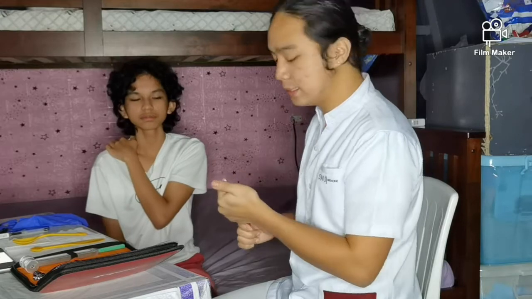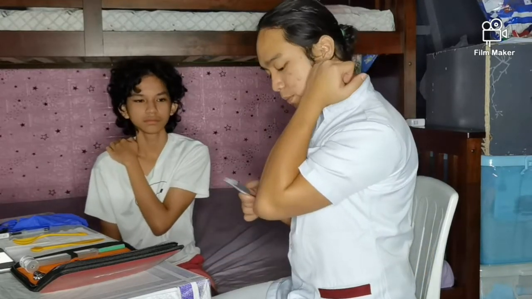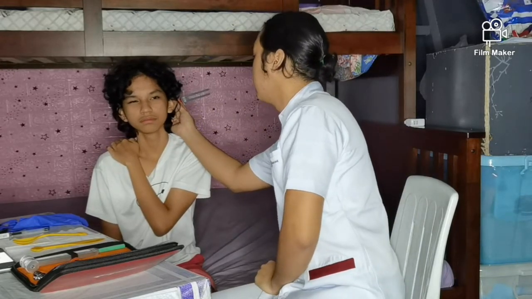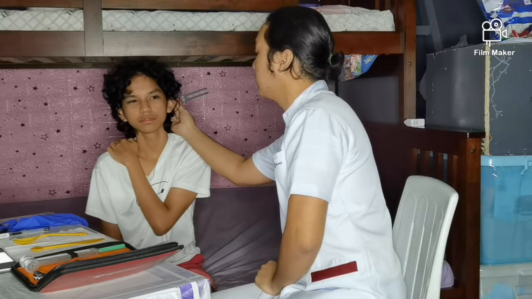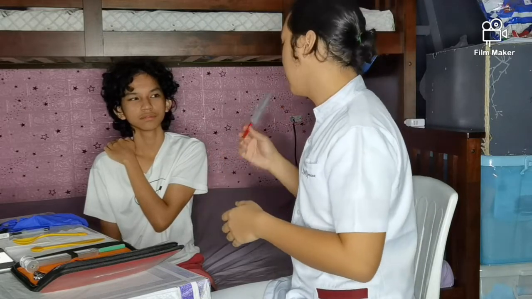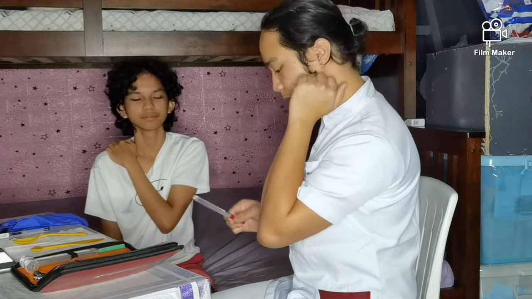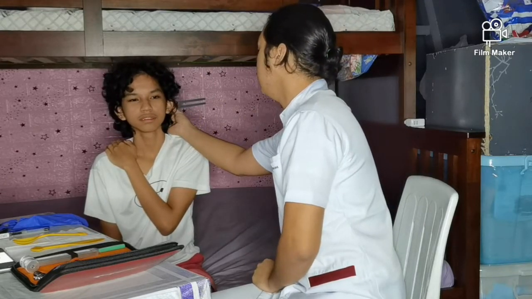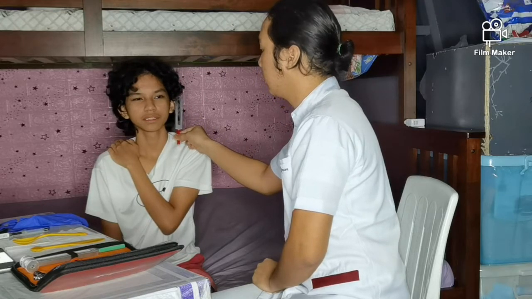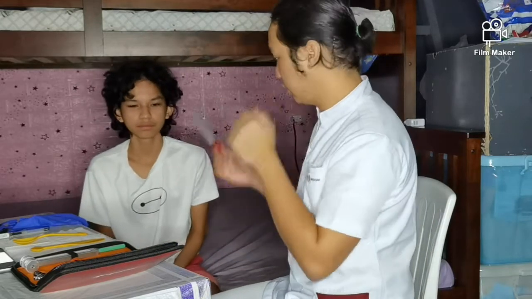So now the Rinne's test is to test for air conduction and bone conduction. Same technique. So tap it here, then position it here at the mandible. So it's good. You need to tell me if the sound is gone so that I can position it again. So is it gone? Yes. Okay, so air conduction is longer than the bone conduction. So let me test on the other side.